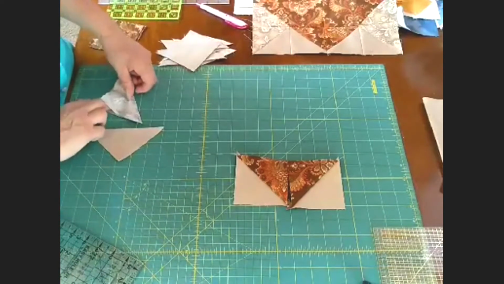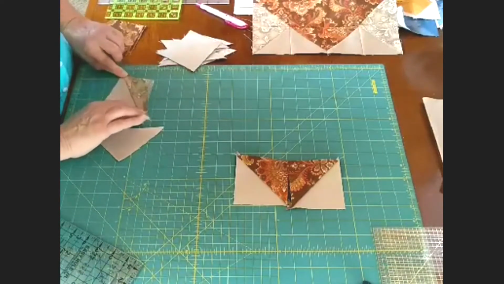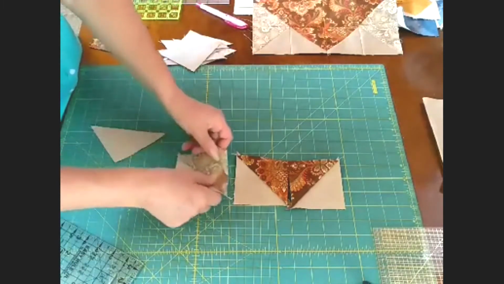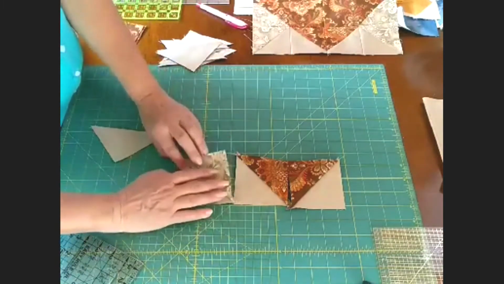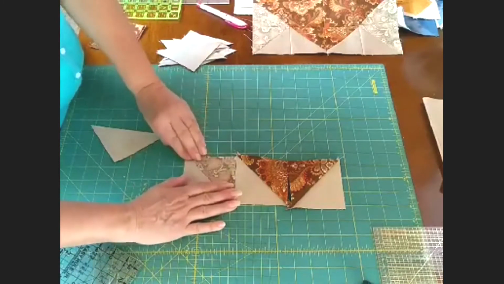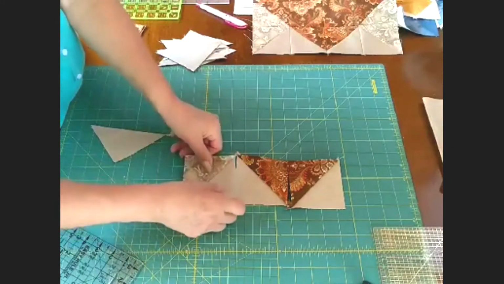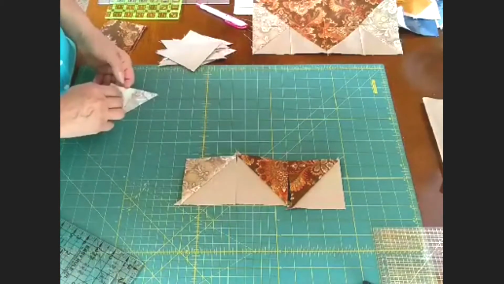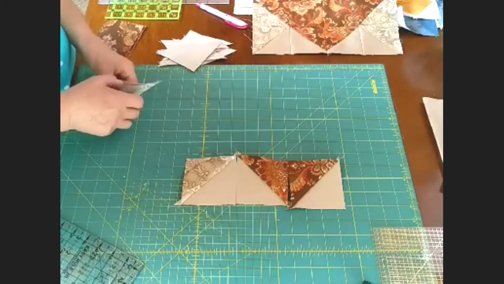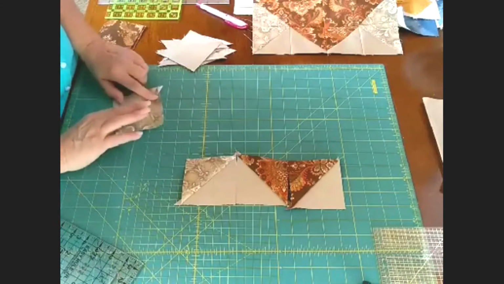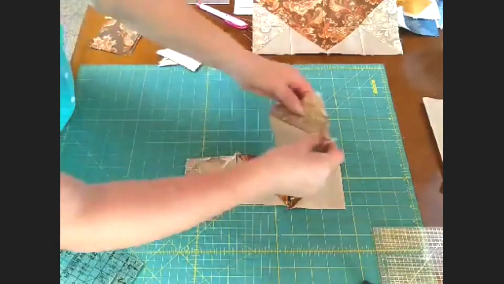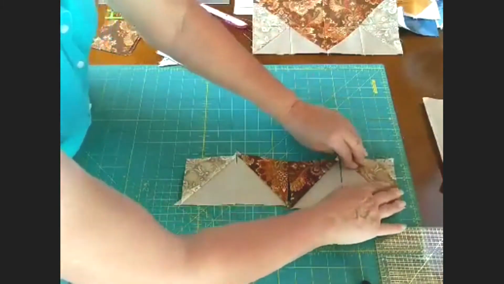And I always lay these out in the rows just to make sure that I've got it laid out correctly. It just makes it so much easier for me. Oh wait, that's not right. There, that's right. It just makes it easier for me that I make sure that my layout is correct and that I double check before I sew anything, just so that I don't sew it in the wrong direction.